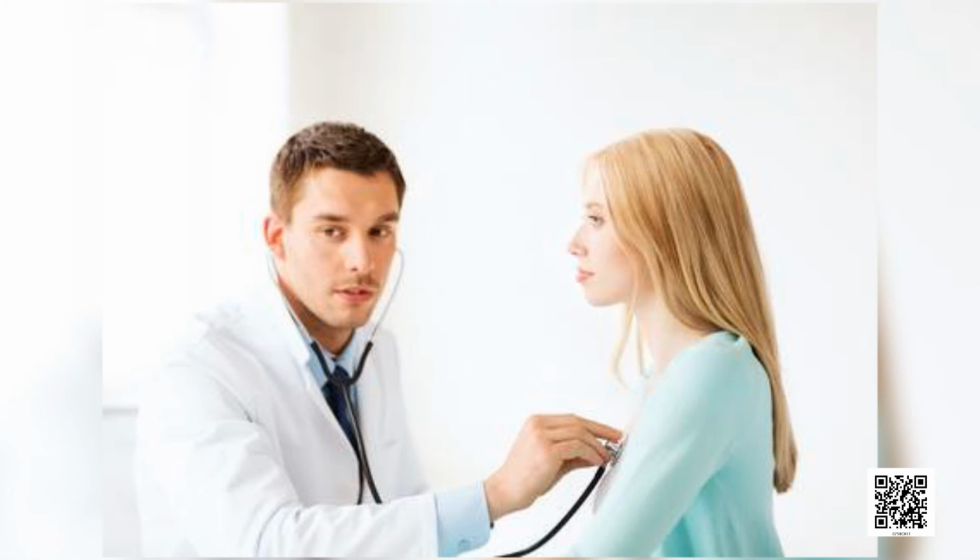Doctors use the stethoscope as a device to amplify the sound of the heart.